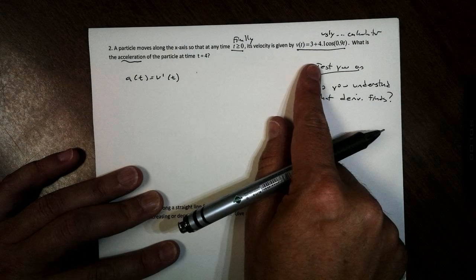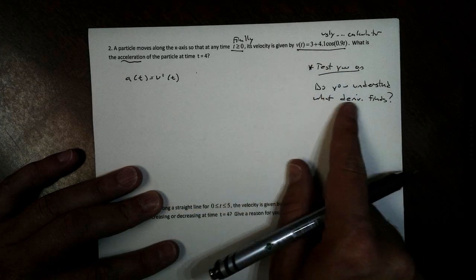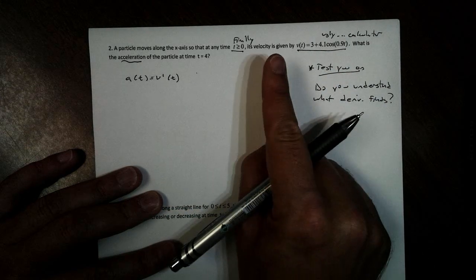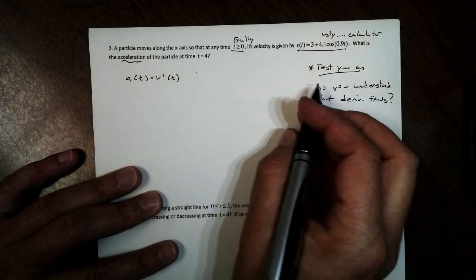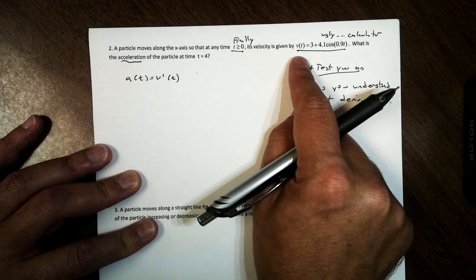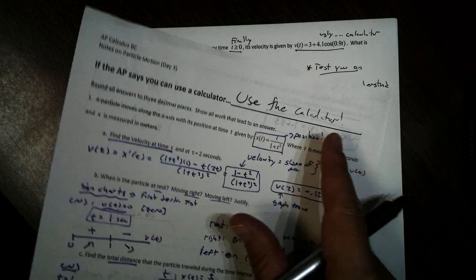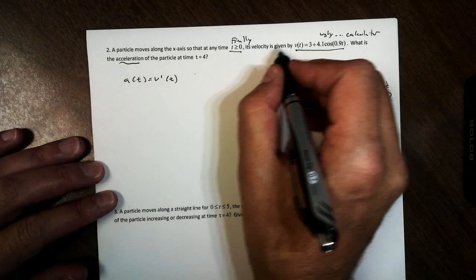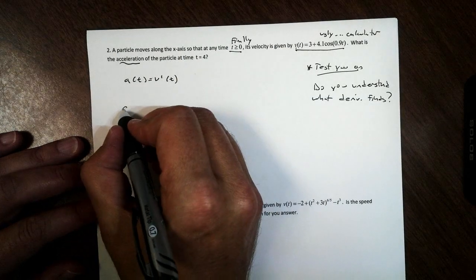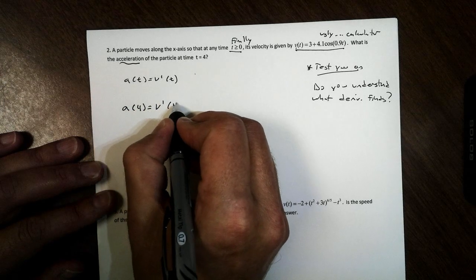You don't have to take the derivative to show you that you understand it, because a lot of people, if you take that derivative wrong, you can get the answer wrong. And this is only like a one or 2 point question. So the best way to answer this is to use your calculator. Remember, if the AP says you can use a calculator, use the calculator. They gave me velocity, so if I want to find the acceleration at 4, I want v prime of 4.